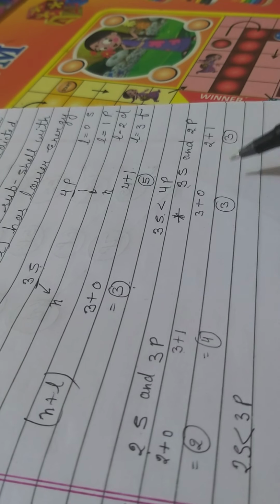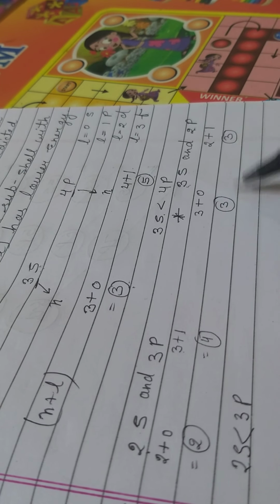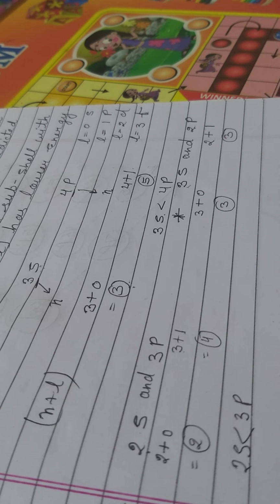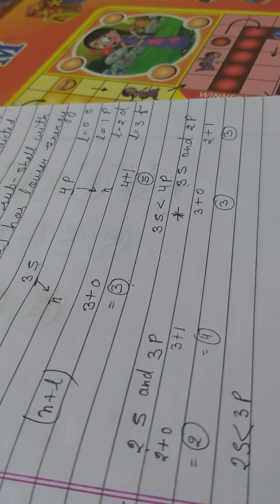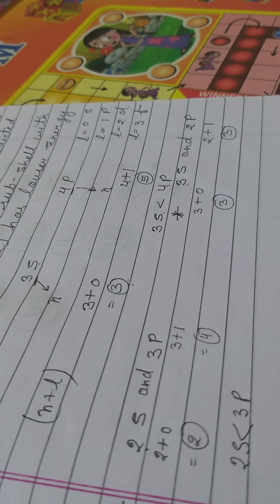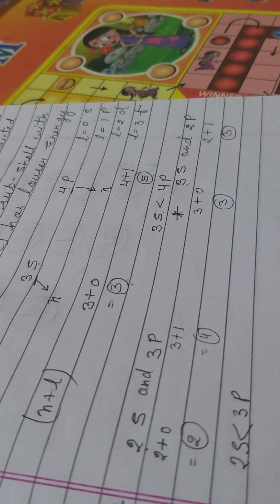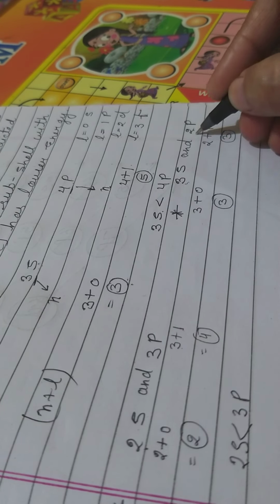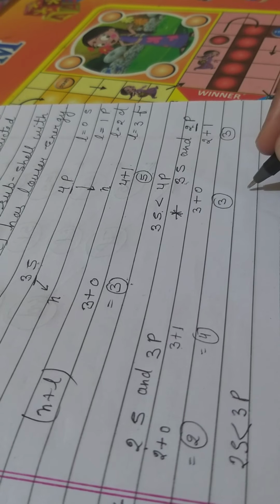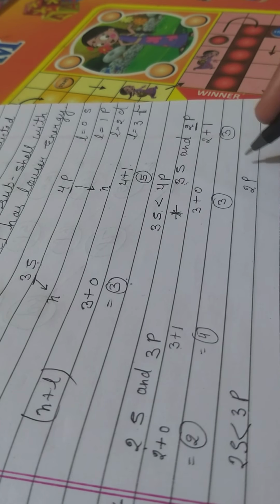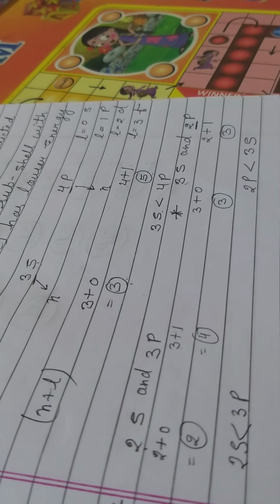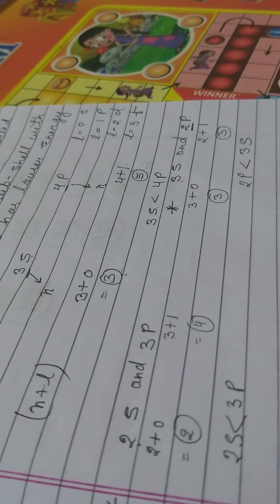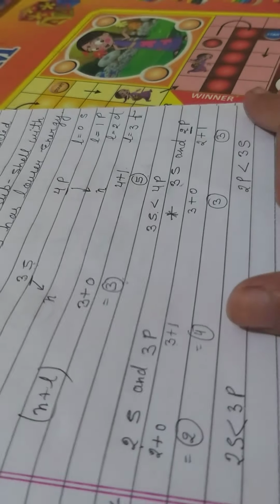So if the n plus L value comes the same, then in that case the orbital that has the lower value of principal quantum number will have the lower energy level. So here the 2p energy level will be lower than the 3s energy level. I hope you all have got it. What is the Bohr-Bury rule?